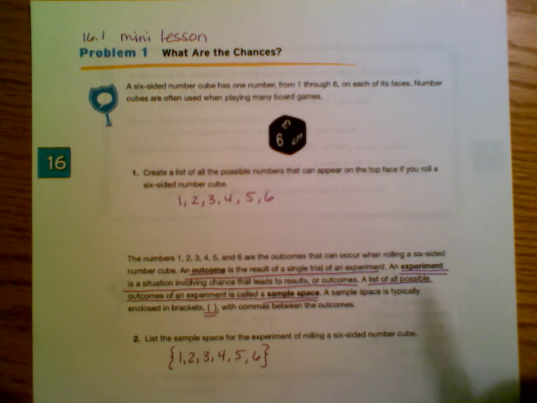This is the 16.1 mini lesson. A six-sided number cube has one number from 1 through 6 on each of its faces. Number cubes are often used when playing many board games.